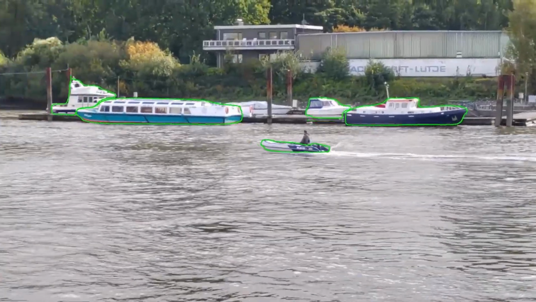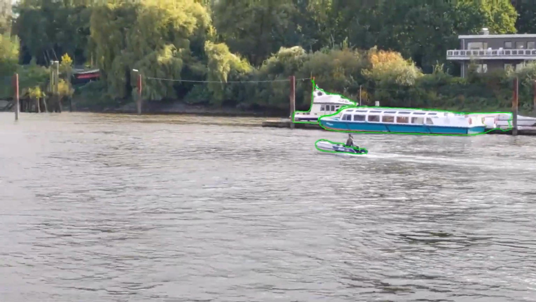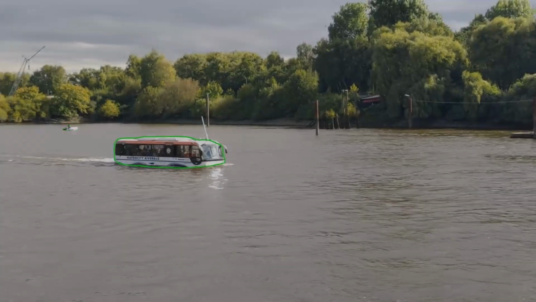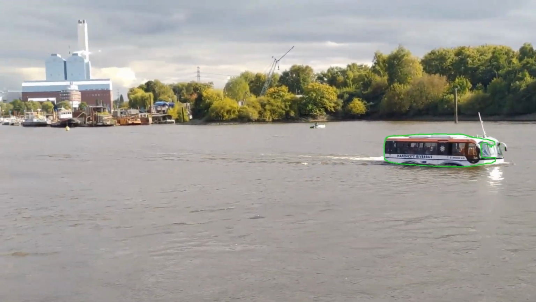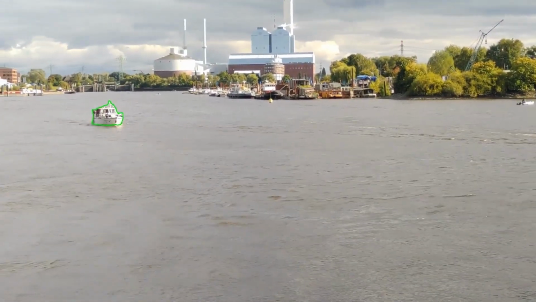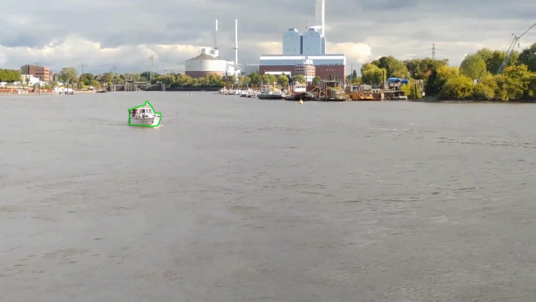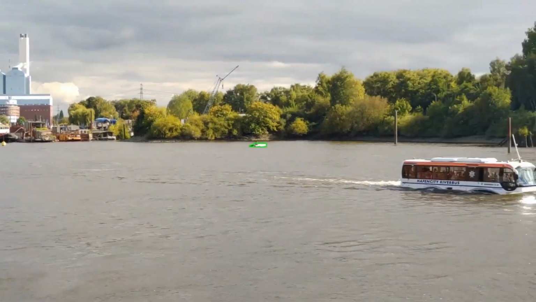A neural net can determine the outline or the bounding box of a vessel. If the height of the camera above the water is known, the distance to the vessel can be determined geometrically by using the vessel waterline.